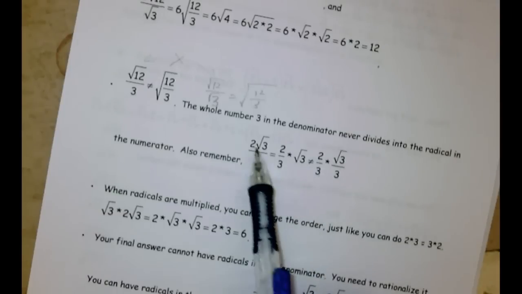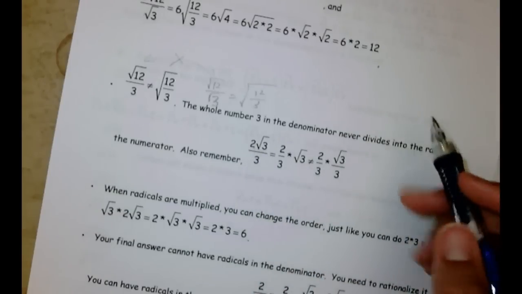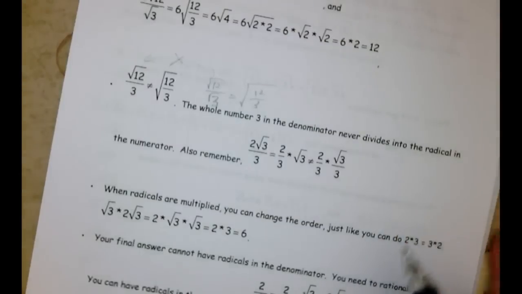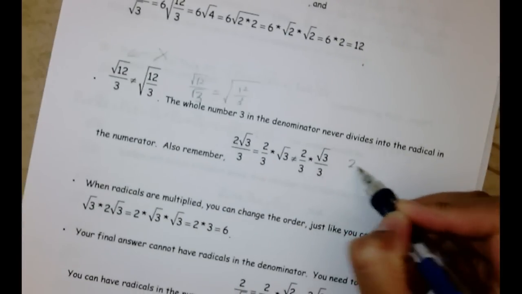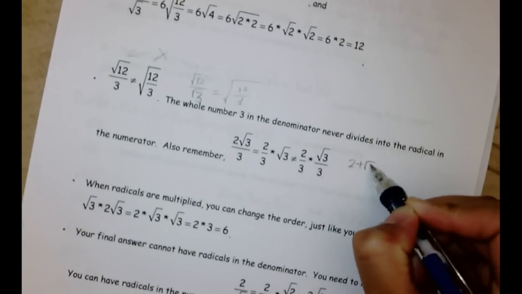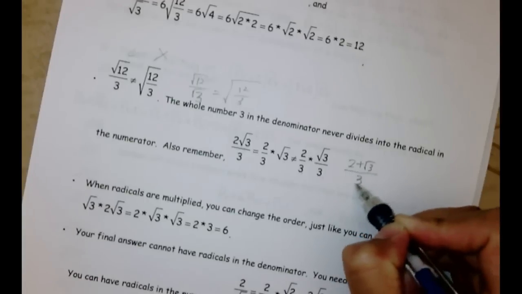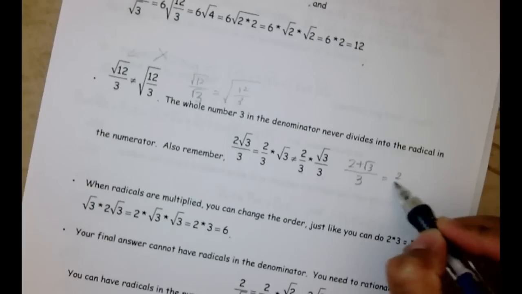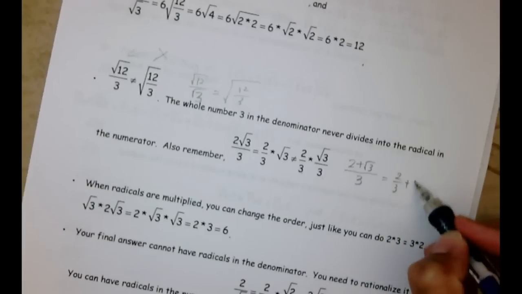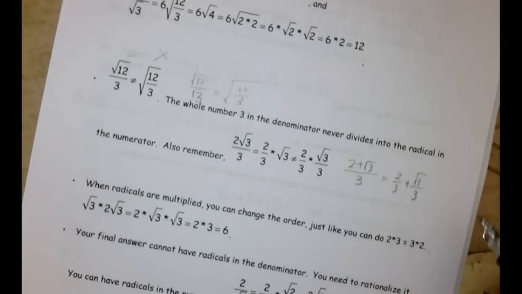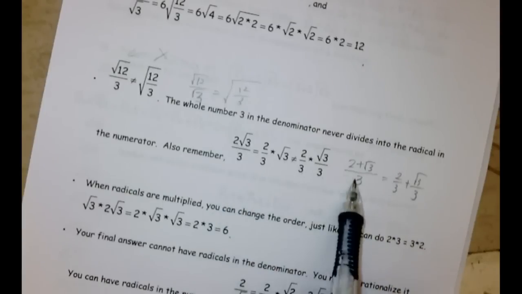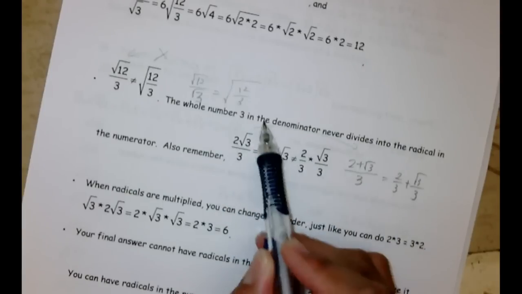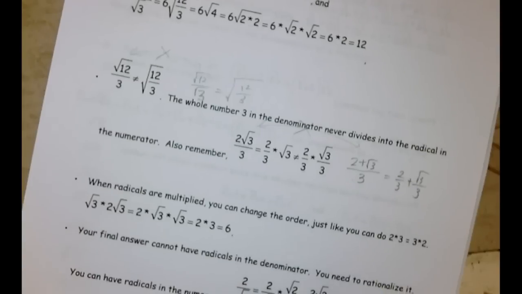No, you can't do that. This is one term. I think I have it somewhere here, but I'm going to explain here as well. If it's 2 plus square root of 3 over 3, then yes, you have to distribute it, because this is the same as 2 over 3 plus square root of 3 over 3, right? This and this, not the same thing. Not the same thing, okay?